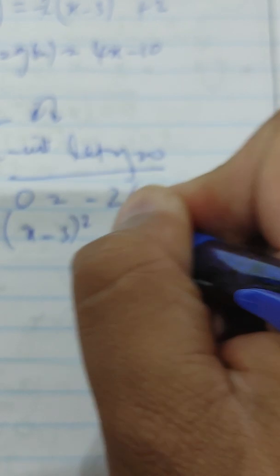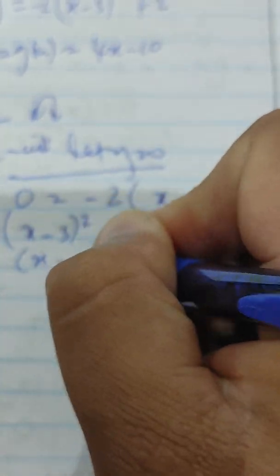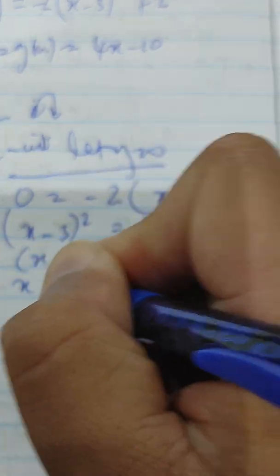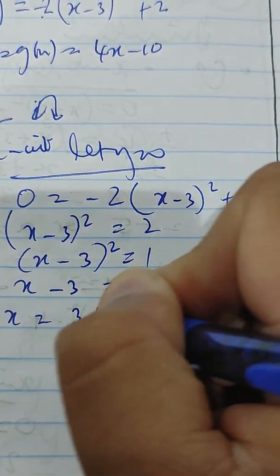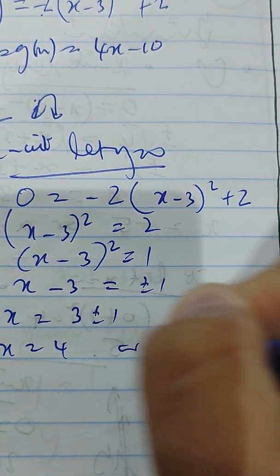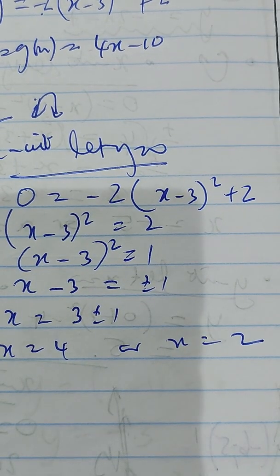Take it over, becomes 2 times (x minus 3) squared equals 2. So (x minus 3) squared is equal to 1. Square root thereof, x minus 3 is equal to plus or minus 1. So x is equal to 3 plus or minus 1. So x is equal to 4 or x is equal to 2.